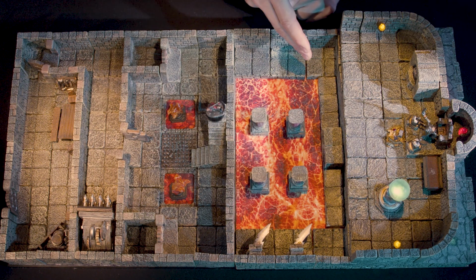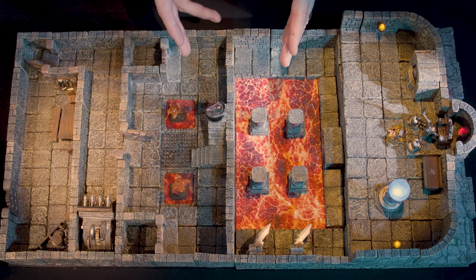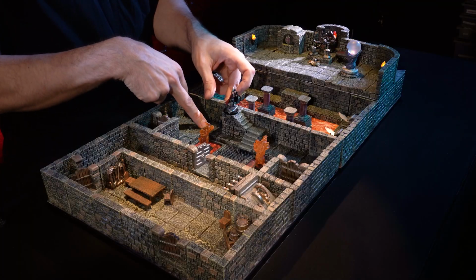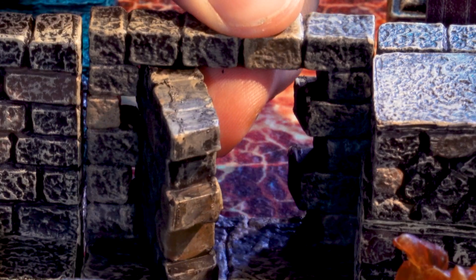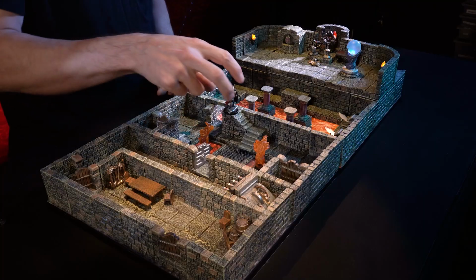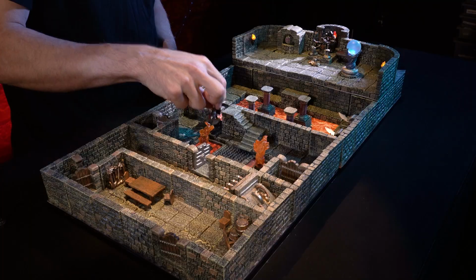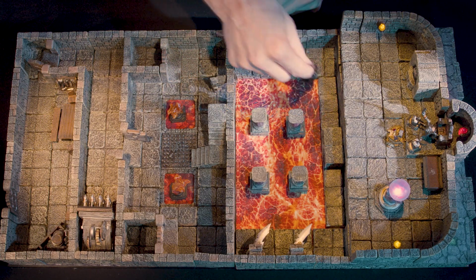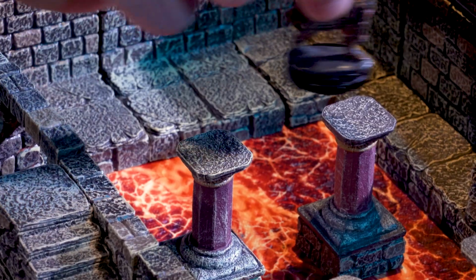The thinking was over here we have, and this is something you can seed in the information to the players because they probably wouldn't find it easily, a secret door hidden over here. So there is another path out: they could go through the secret door, hop over here, and head on their way over like this if they don't want to do the platforming across on the pillars.